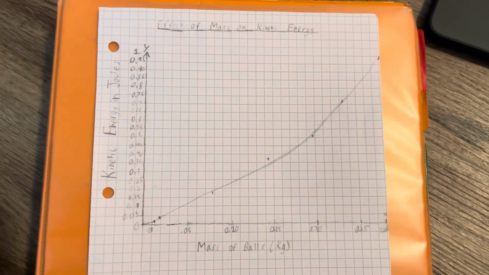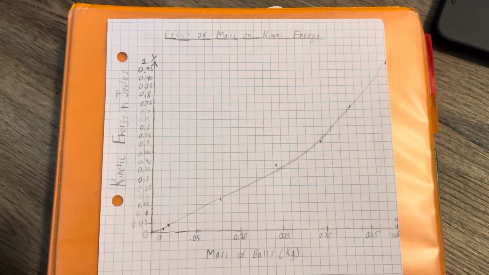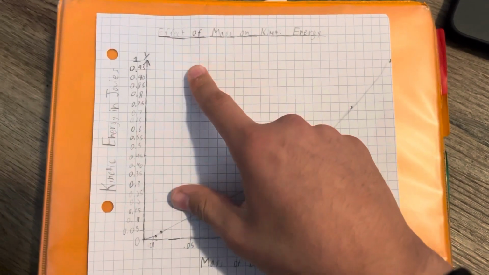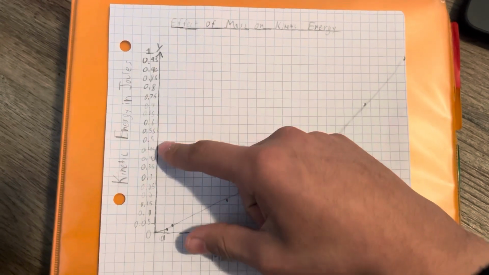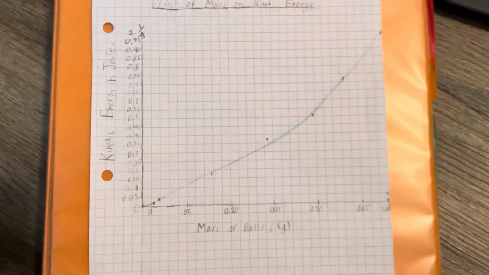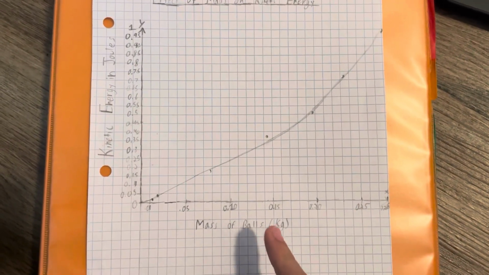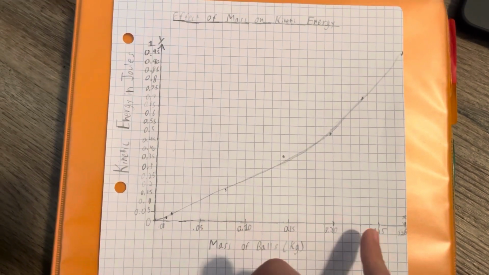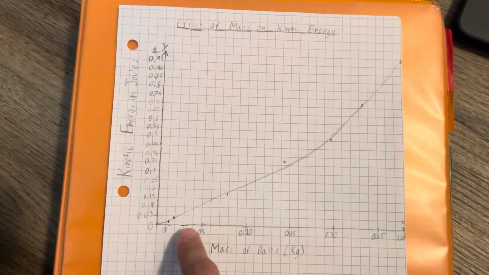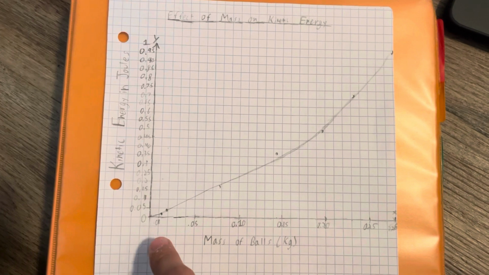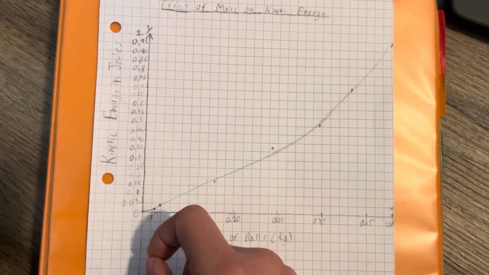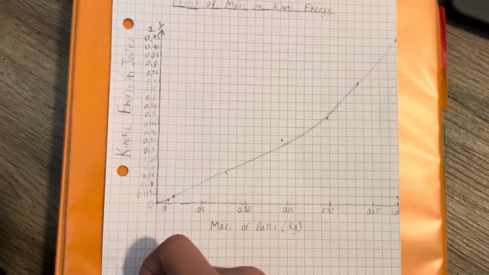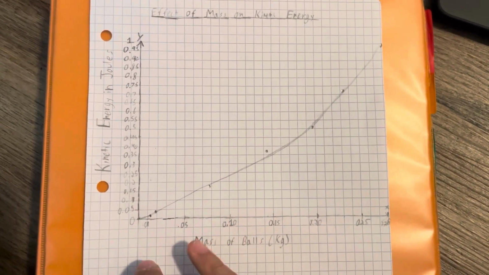This is my data graphed on a piece of graph paper. The title of the graph is Effect of Mass on Kinetic Energy. On the y-axis, I have kinetic energy in joules. And on the x-axis, I have mass of balls in kilograms. I got it situated right here. Each square is going up by 0.01 kilograms, and each square on the y-axis is going up 0.05 kinetic energy in joules. And so I got my graph right here.